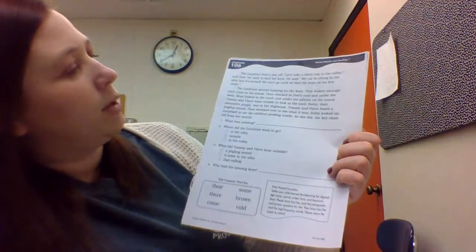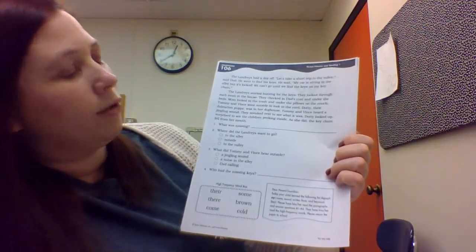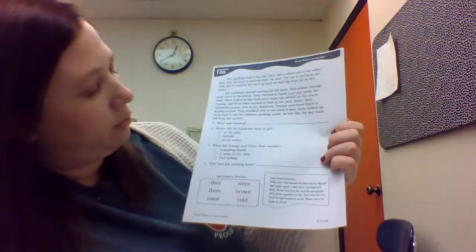Let's look at our worksheet. We're back to our usual type of worksheet. Here you have two paragraphs you need to read, and you need to answer the 4 questions afterwards and read those sight words. And then I'll see you on the next video.